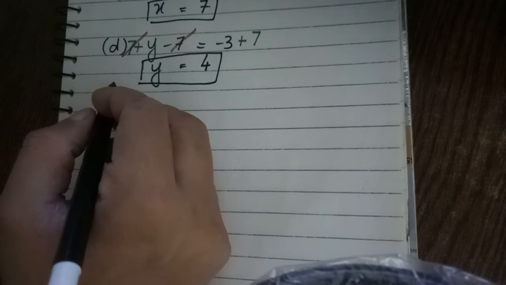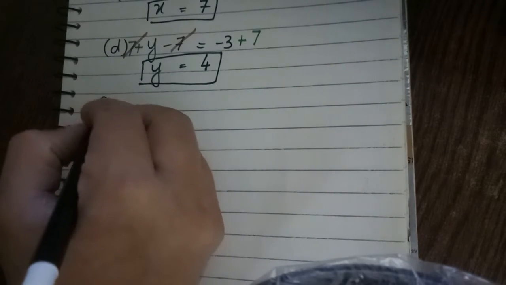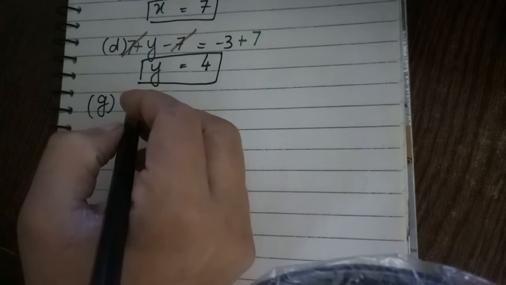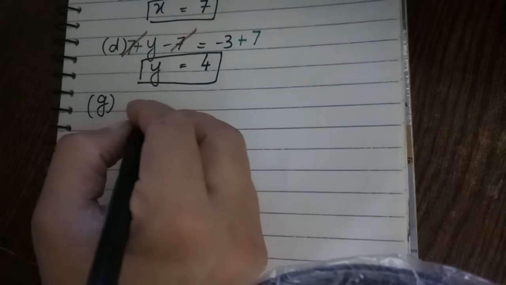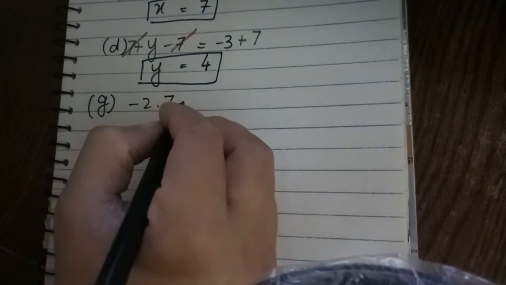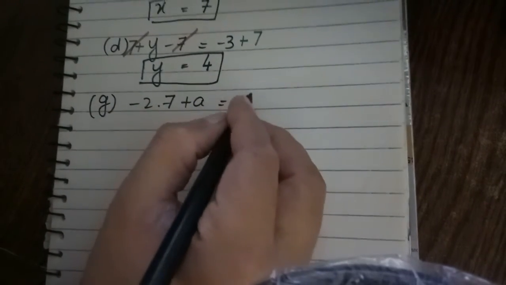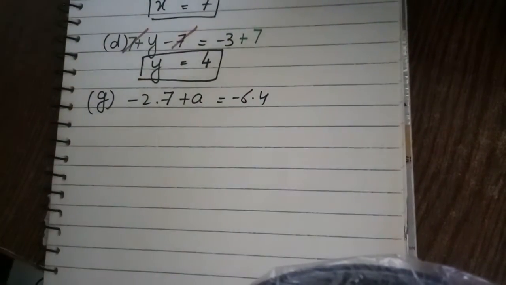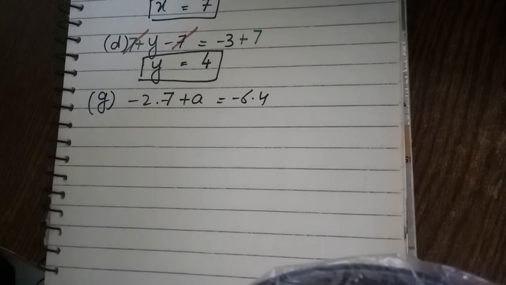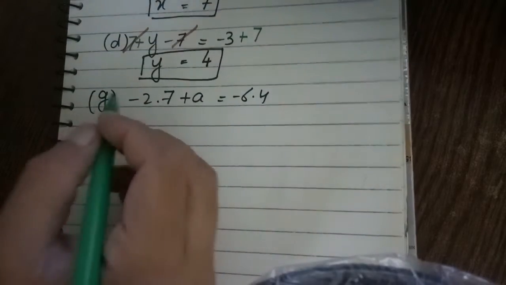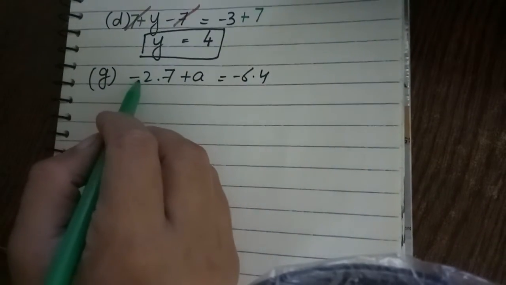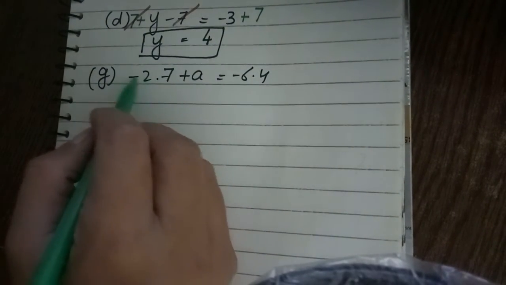Next part is part G. Part G: minus 2.7 plus A equal to minus 6.4. So same process. I'm adding 2.7 because this 2.7 has a negative sign.